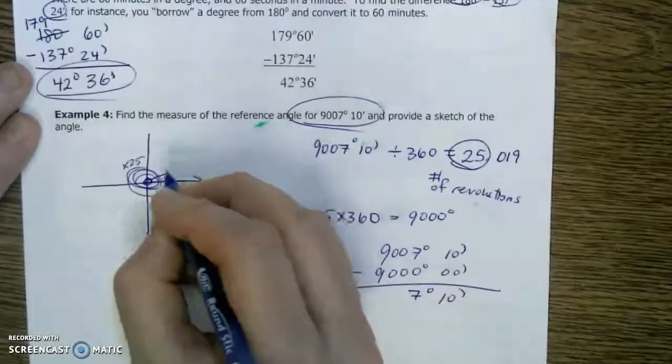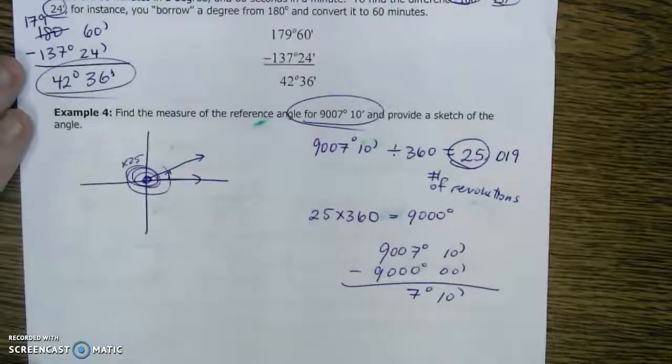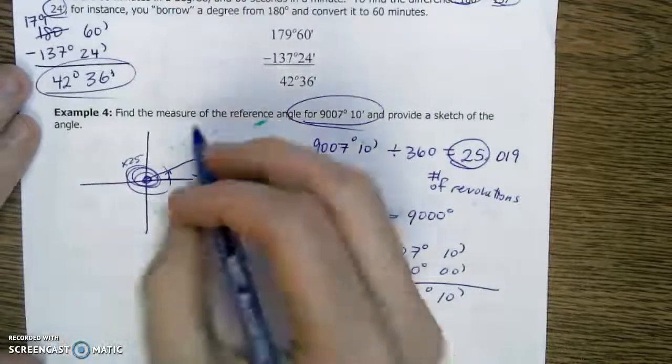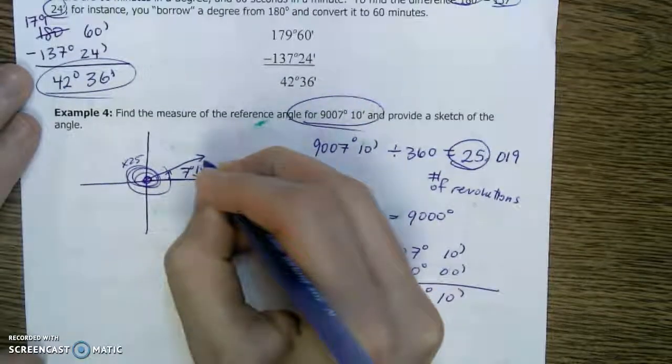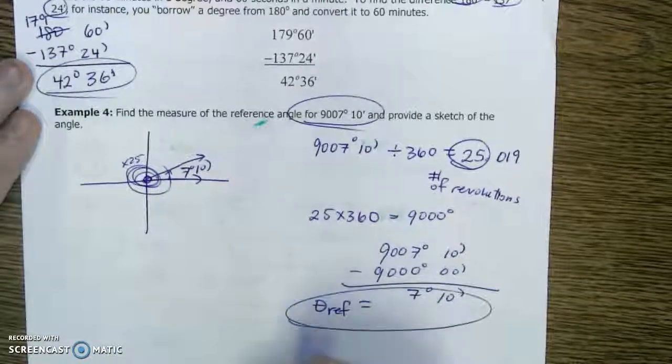So if I go another 7 degrees, that's going to end in quadrant 1. And like we said in the table on the last page, quadrant 1 is its own reference angle. So the reference angle is itself. We don't need to subtract from 180 to find it.